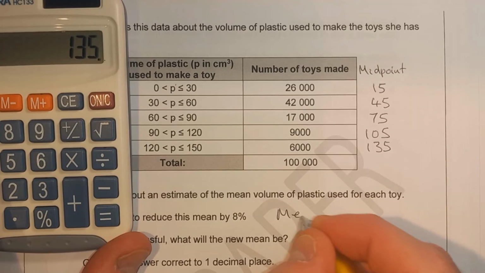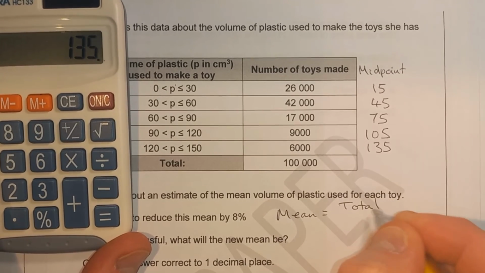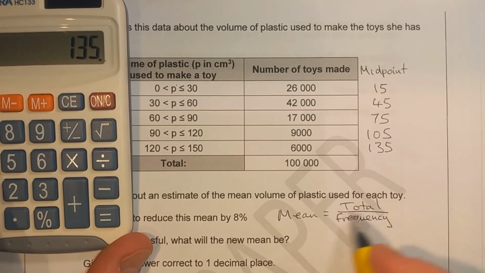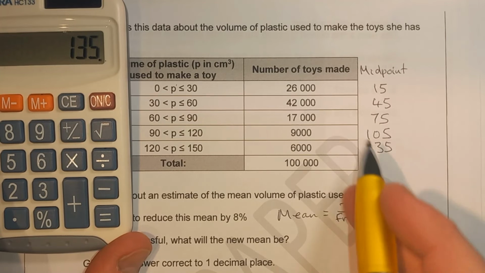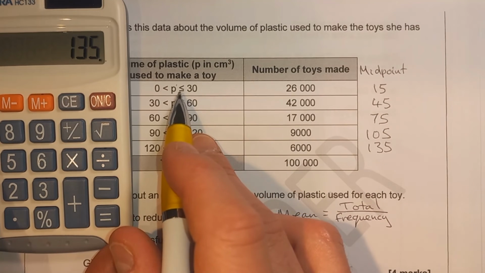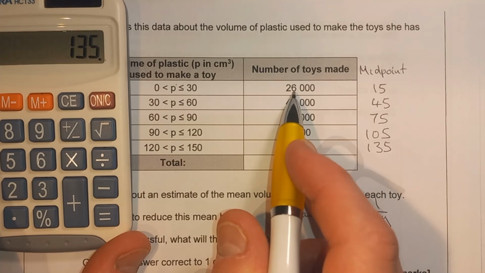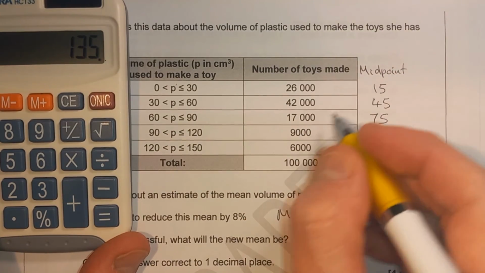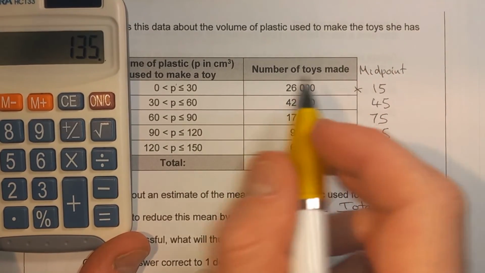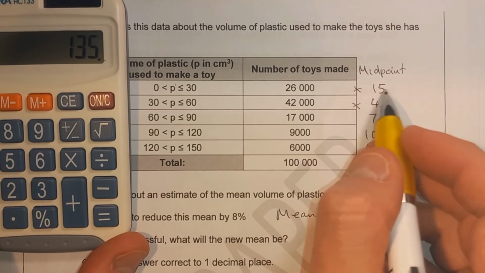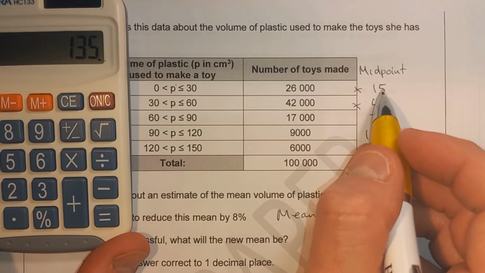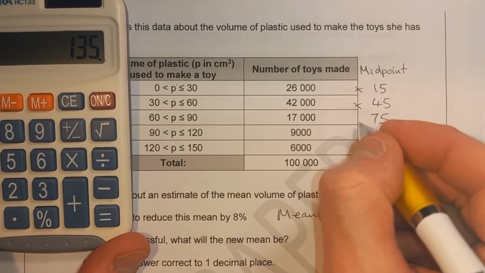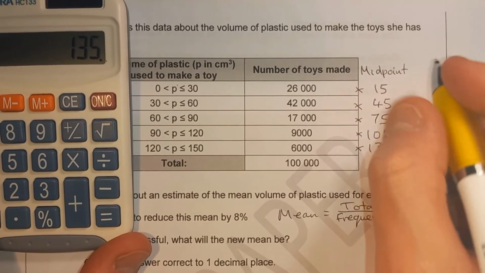Now, if you remember, when we're working out the mean, it's the total divided by the frequency, or how many. Now, the total in this case is the total amount of plastic used. Well, the 15 just refers to if we only had one toy, but we actually had 26,000. So if we want to work out the total amount of plastic for each range, we first of all need to work out how much plastic was used for each of these ranges. So in this range, it's going to be 15 centimetres cubed of plastic times 26,000, because there were 26,000 toys. So for each of these, we're going to be multiplying the values together.